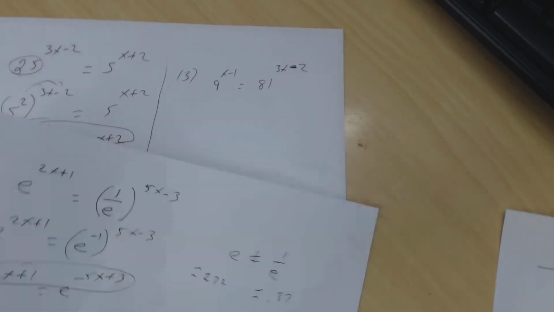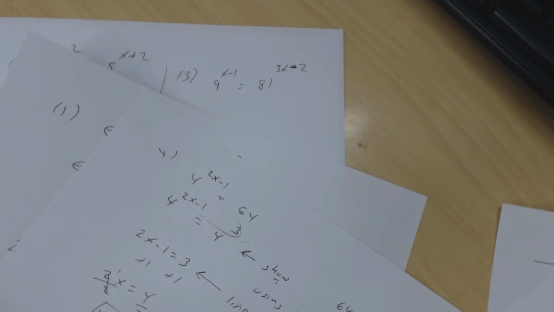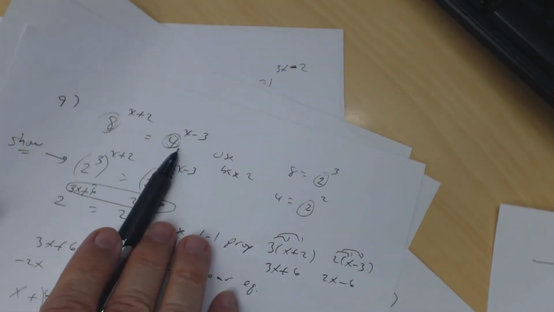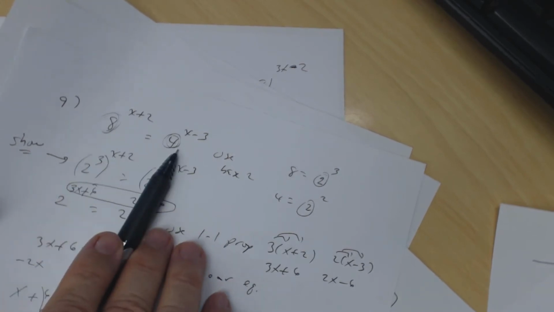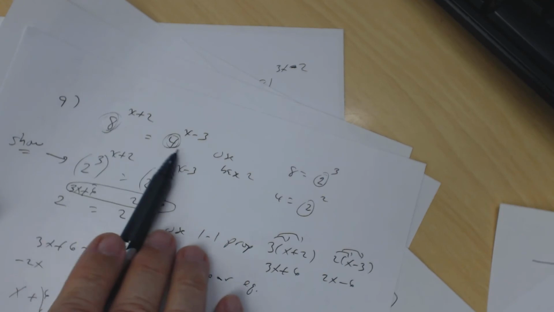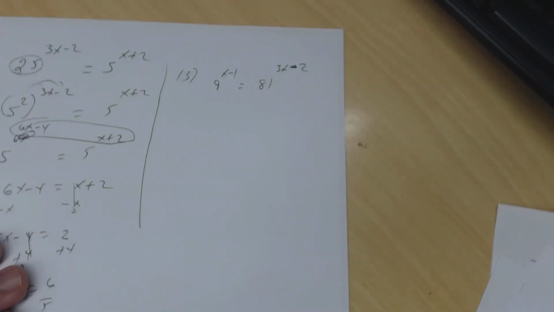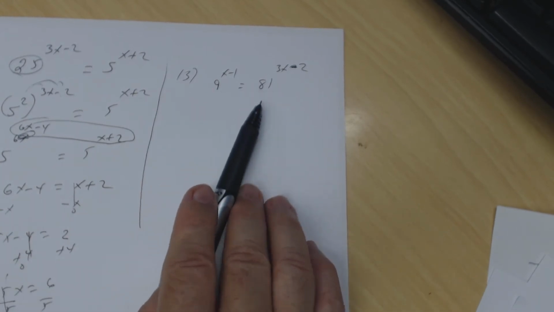The issue was, I think, when you came to, if I can find it, it was here. See right here. So this is 8, this is 4. There was no way you could have gotten the bases to be 4. There was no way you could have gotten the bases to be 8. So you had to use a prime number, 2. Here, though, 81 I can write as 9 squared.